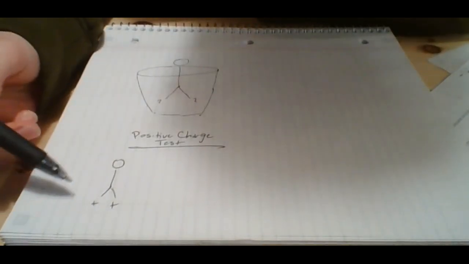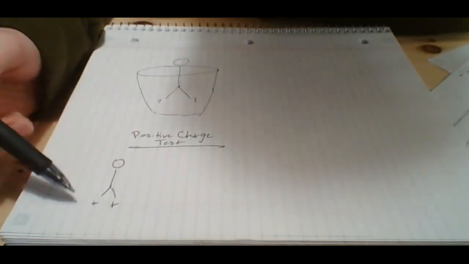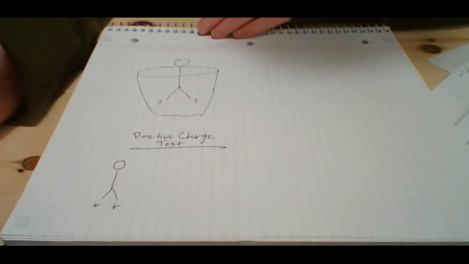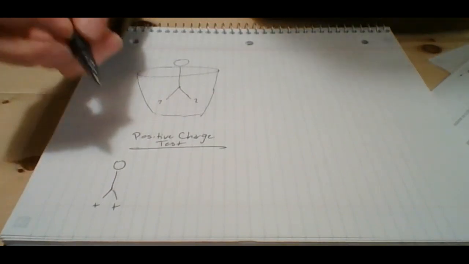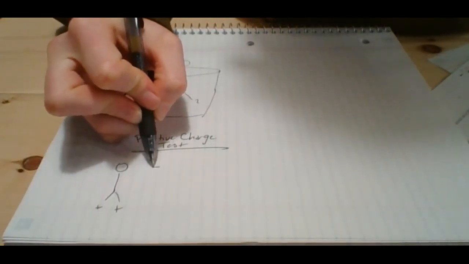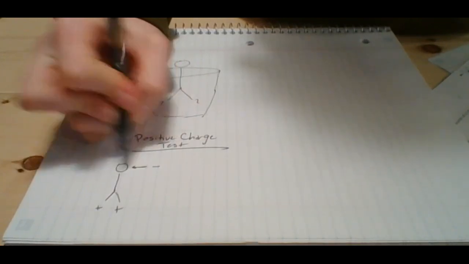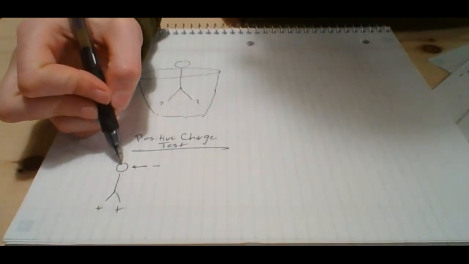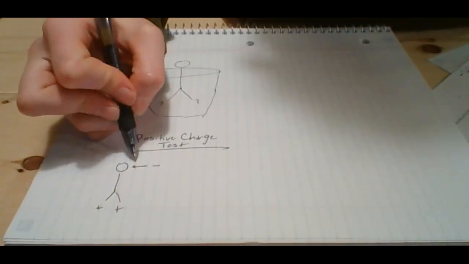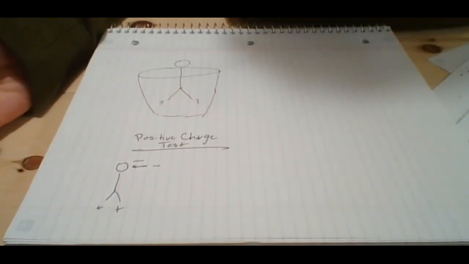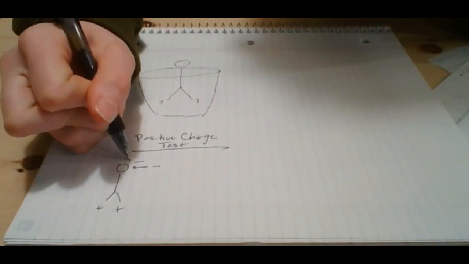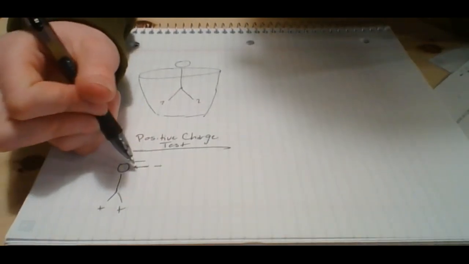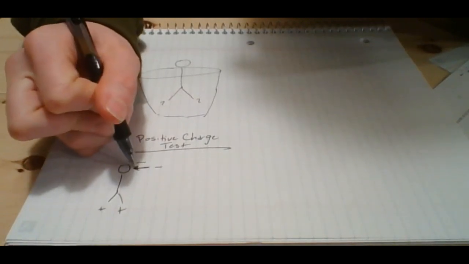One of the ways we could test if an electroscope has a positive charge on it, assuming that we don't already know it's positively charged, is by introducing a negative charge, so carrying more electrons. If we introduce a negative charge to the electroscope, what we can expect to happen is that the protons in the system are going to be attracted to the electrons. And so the protons that are already here are going to be attracting the electrons as well. And so there's going to be a transfer of the electrons into the system.